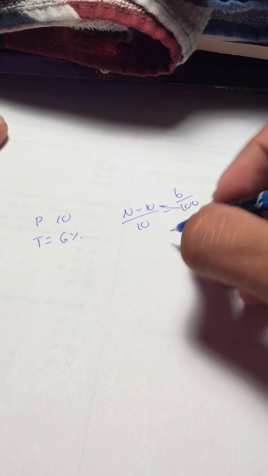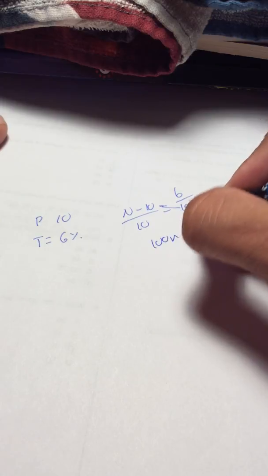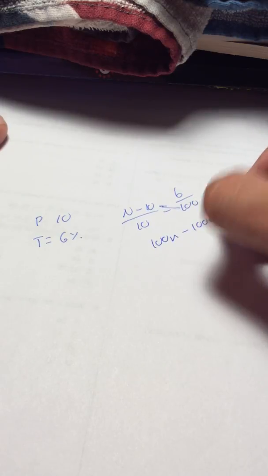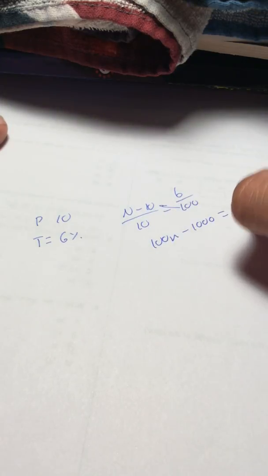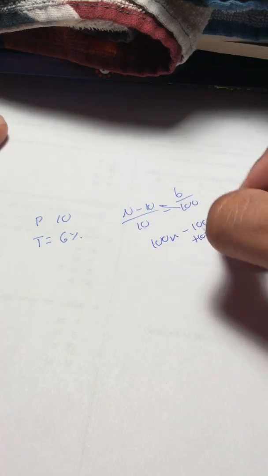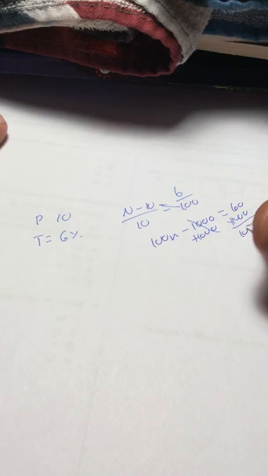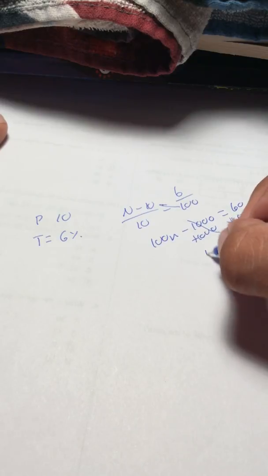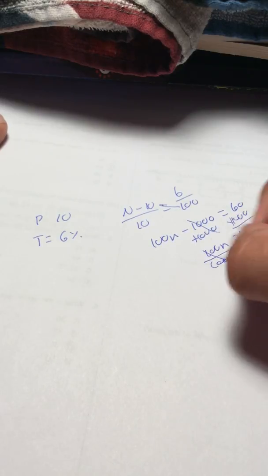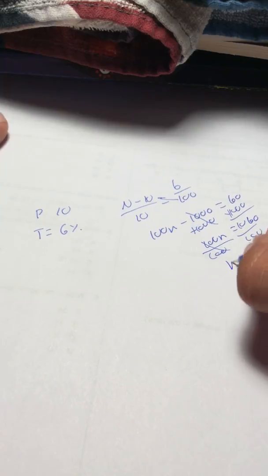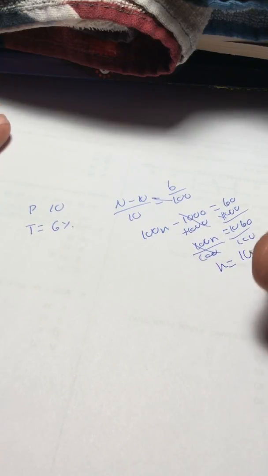So 100 times both of these numbers is going to be 100n minus 1,000 equals 60, plus 1,000 plus 1,000, that's 1,060 equals 100n. Divided by 100, divided by 100, n equals 10.60. And that's it.